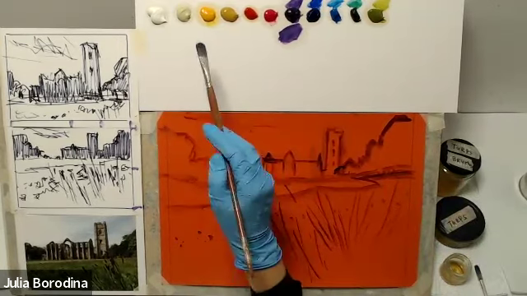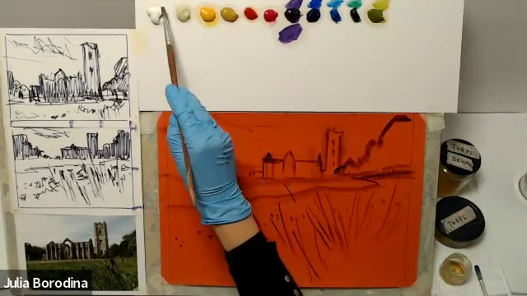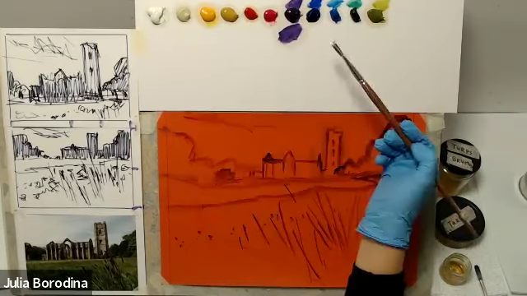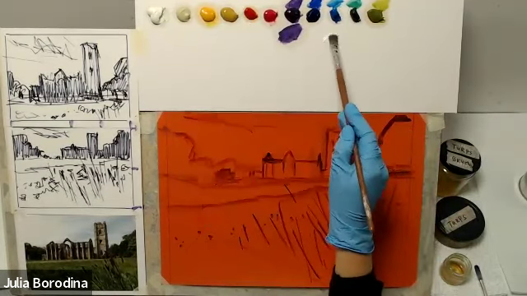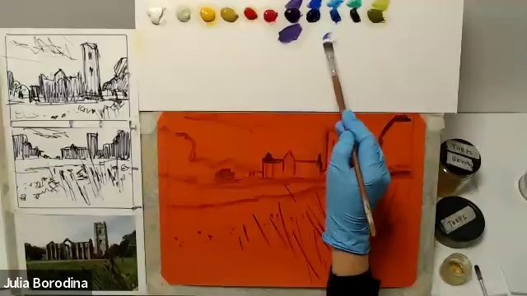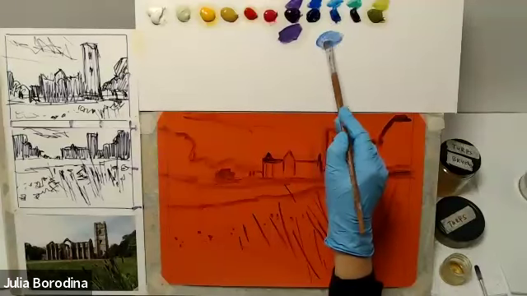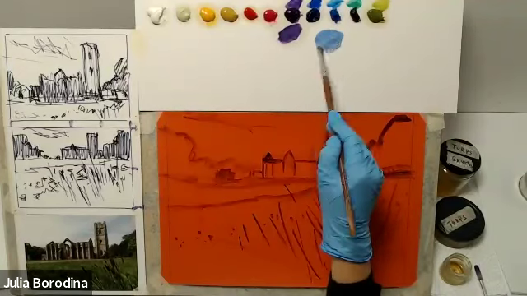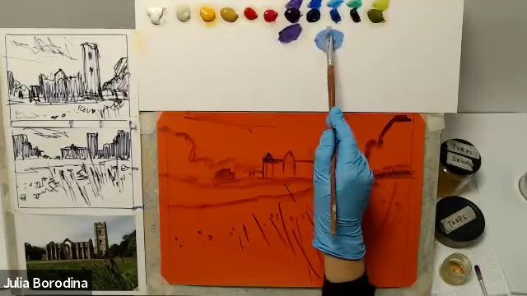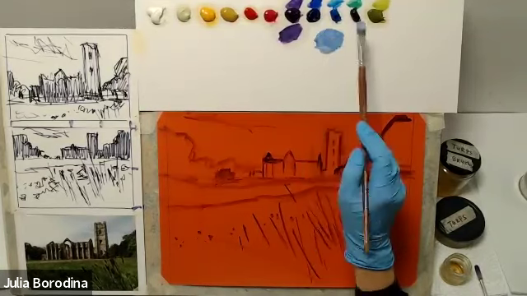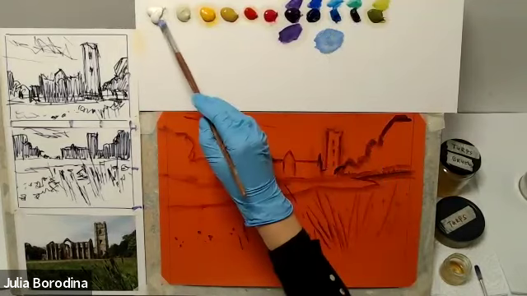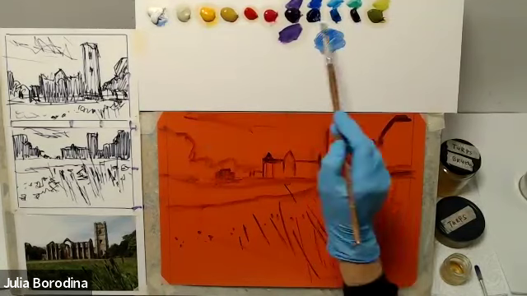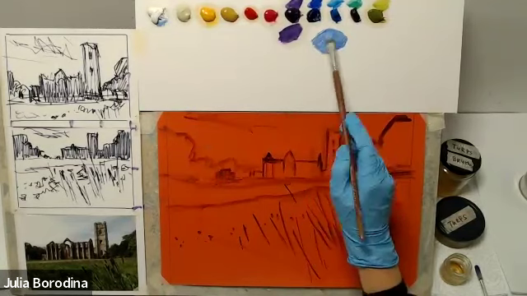So I'm going to start with some blue first. So let's get some of the deeper sky color. So I'm getting a little bit of white and some ultramarine. Okay, we only need a little bit of ultramarine to see how dark it is. So it's not super thick. You can see it just gently runs here for me. So I might need a tiny bit more white to make it less runny.